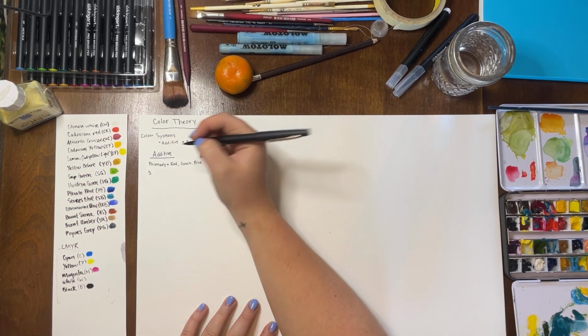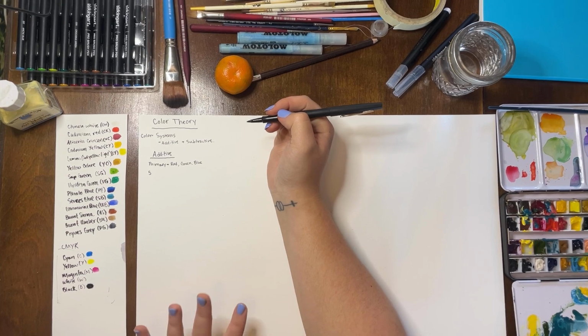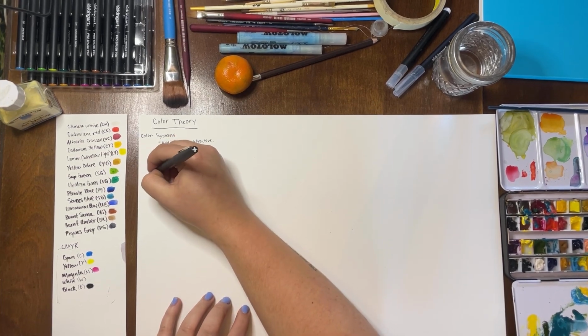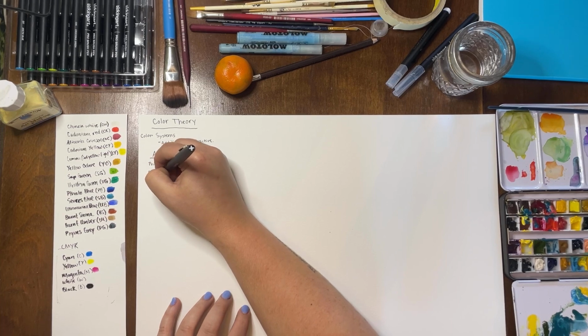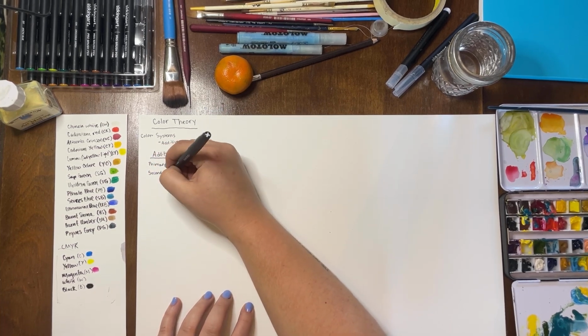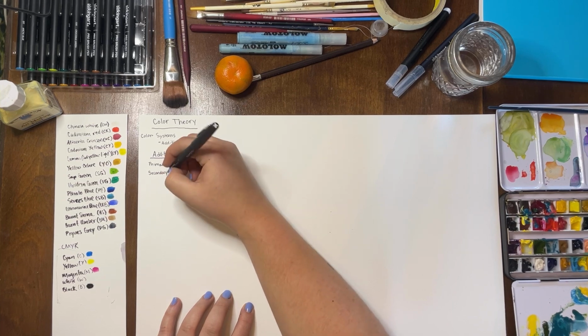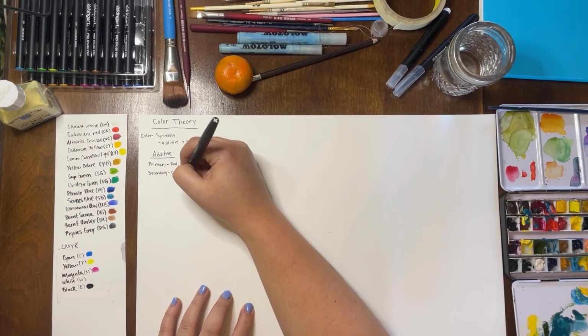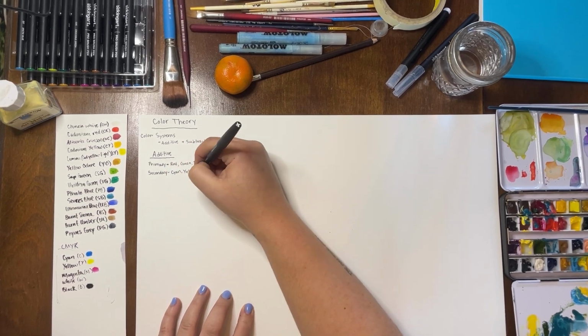And a primary color is just going to be colors that cannot be mixed. The secondary colors are cyan, yellow, and magenta.